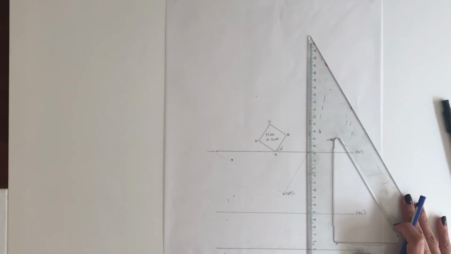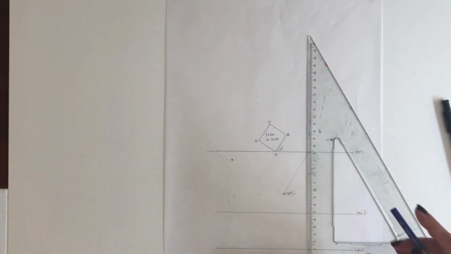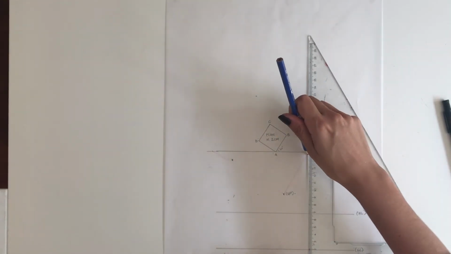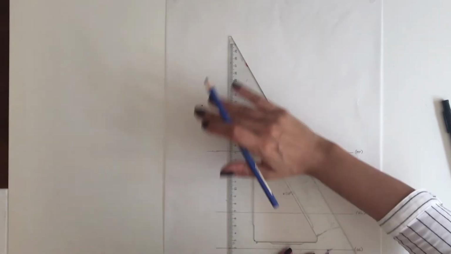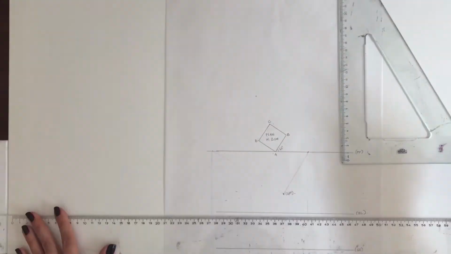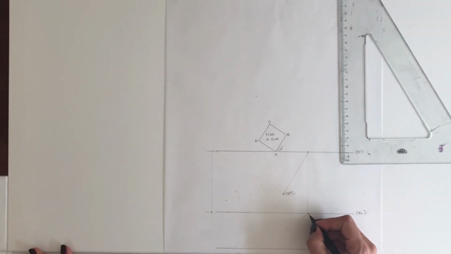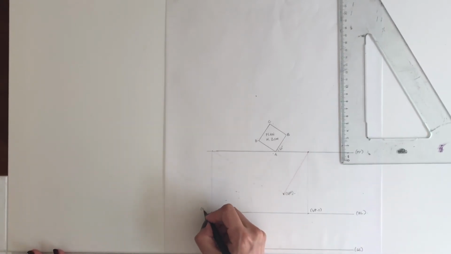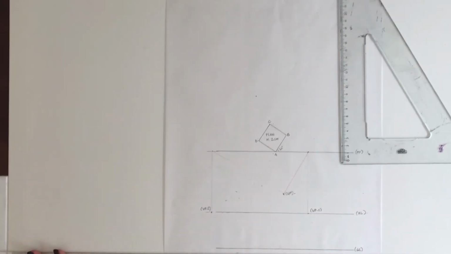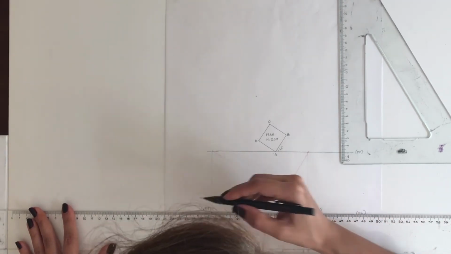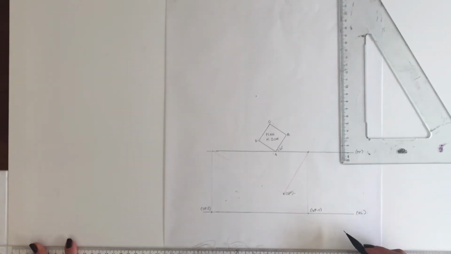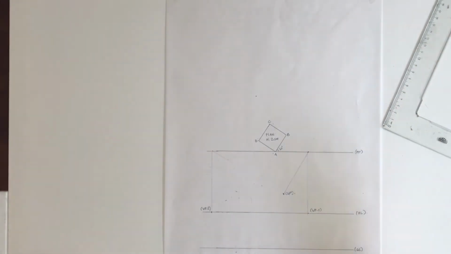I'm drawing perpendiculars to the horizon line from that intersections to find my vanishing points. So here is my vanishing point 1, and here is my vanishing point 2. Now I have all the information, and I can start to draw my perspective drawing.